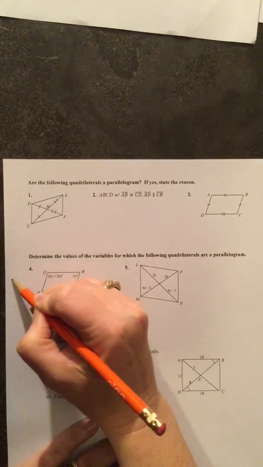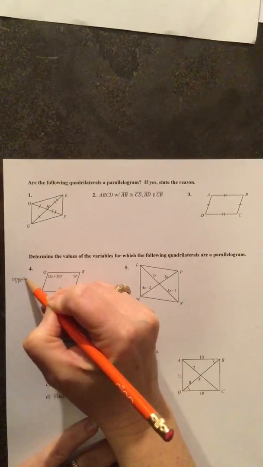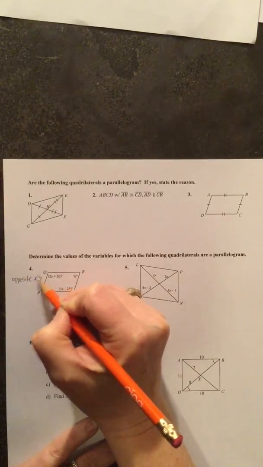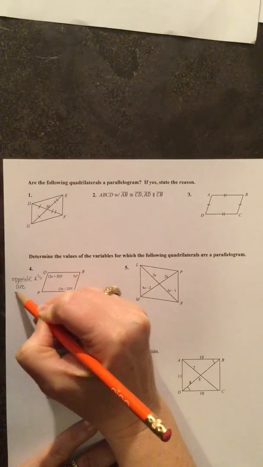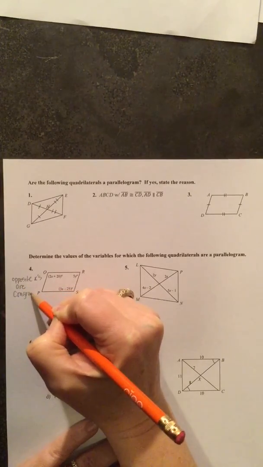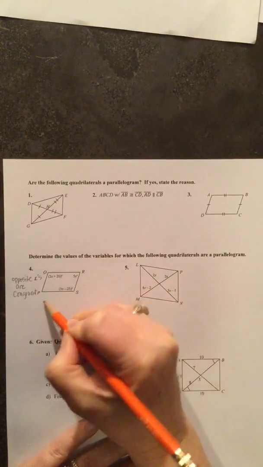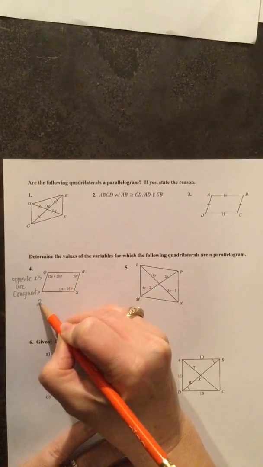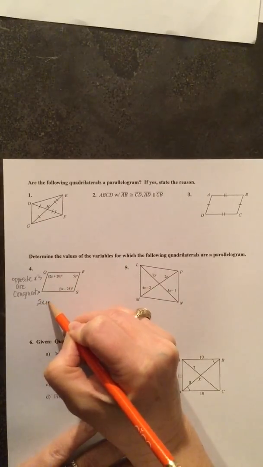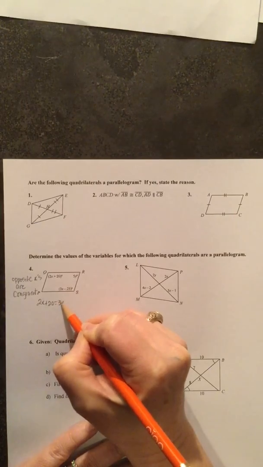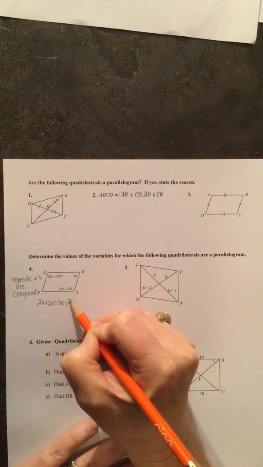We know that opposite angles are congruent. And so therefore we can set up an equation, 2x plus 20 equals 3x minus 25.